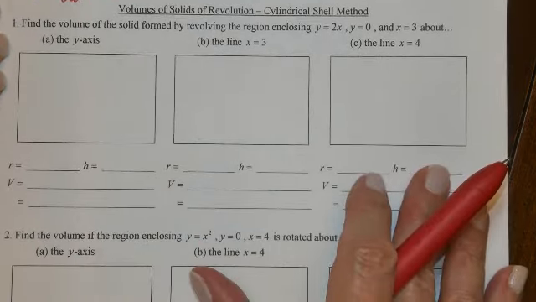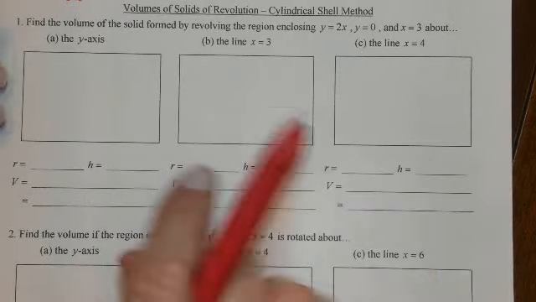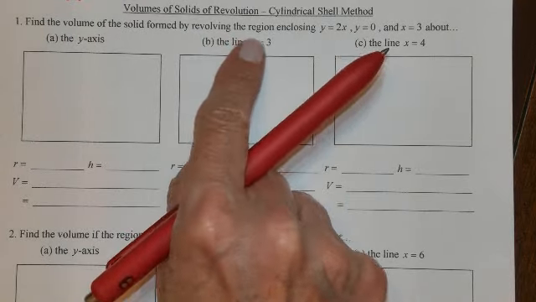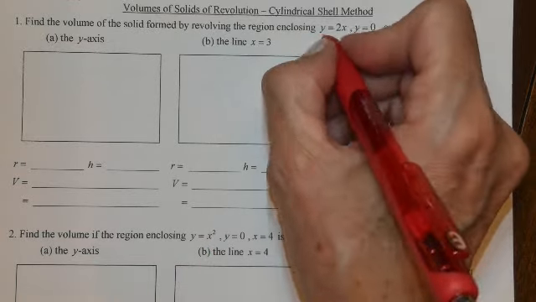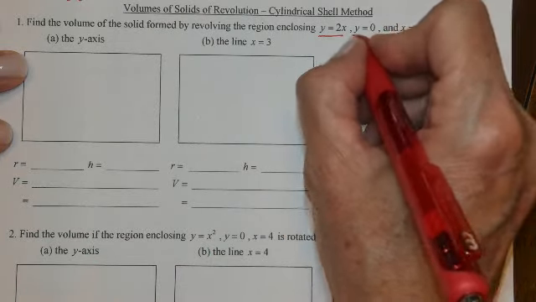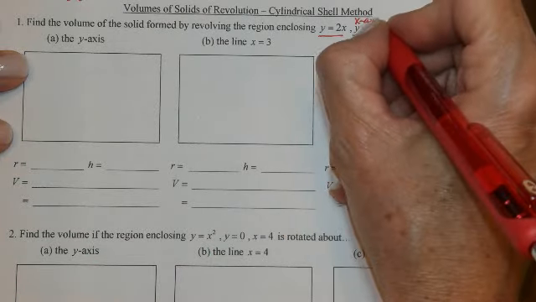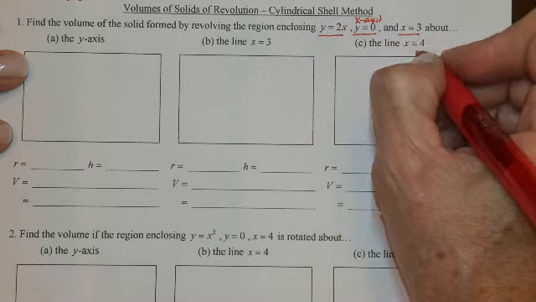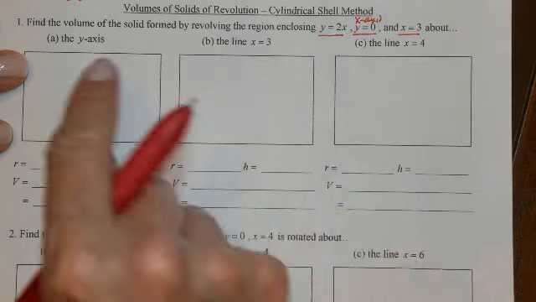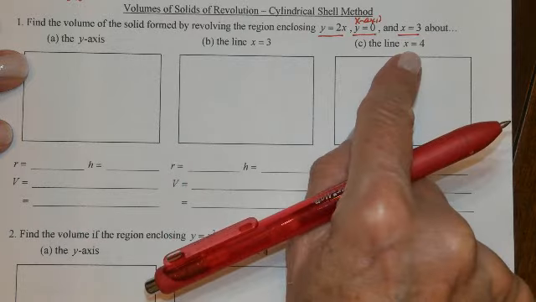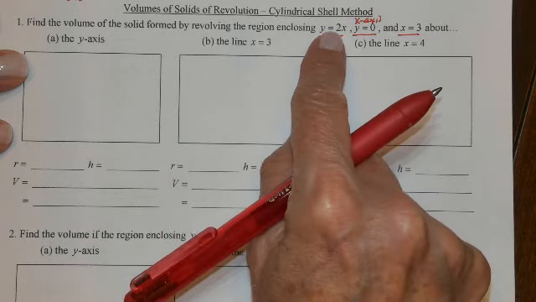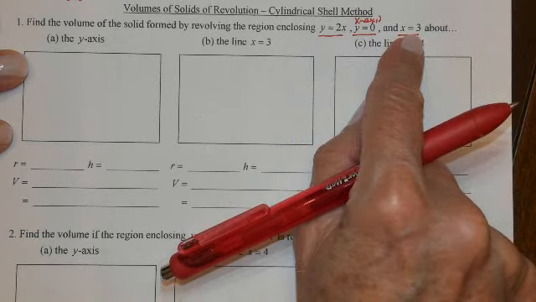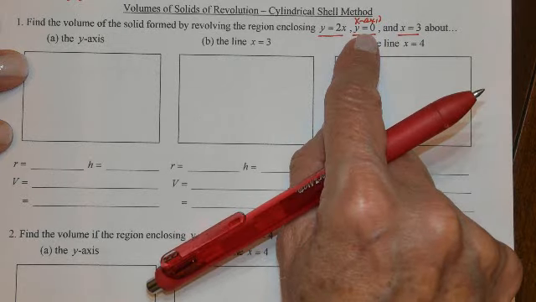All right. Let's look at some examples. Find the volume of the solid formed by revolving the region enclosing y is equal to 2x, y is equal to 0, that's the x-axis, and x equals 3, that's the vertical line at x equals 3, about different axes, okay? So this is just a line through the origin of slope 2. And we want to end at x equals 3, and one of the boundaries is the x-axis.